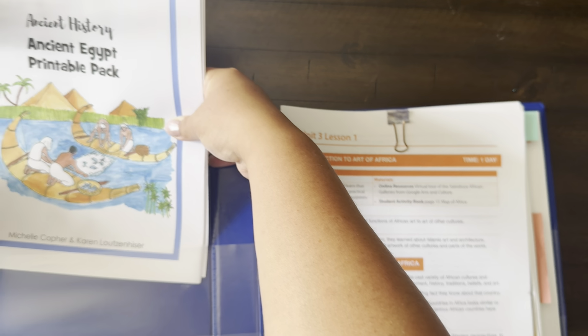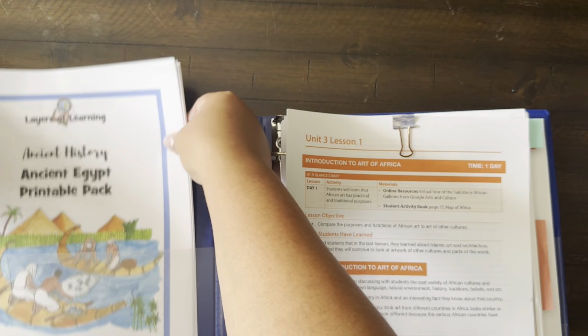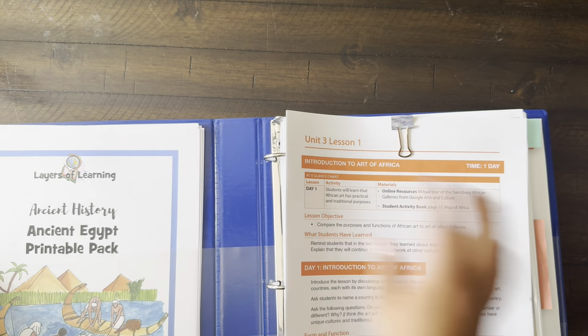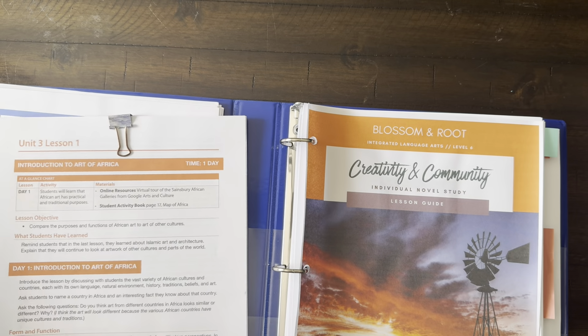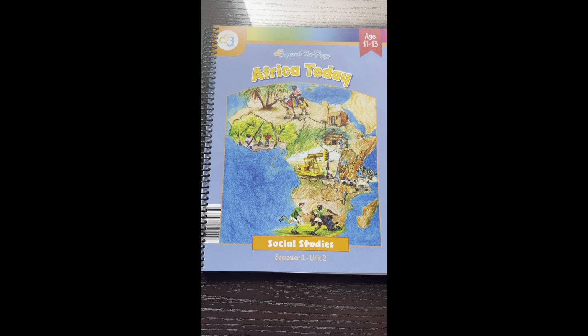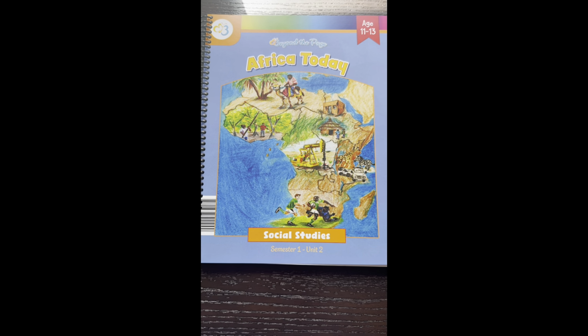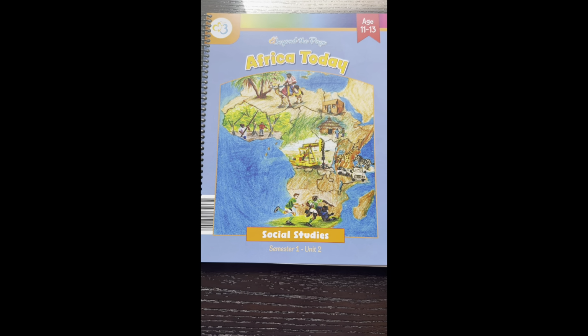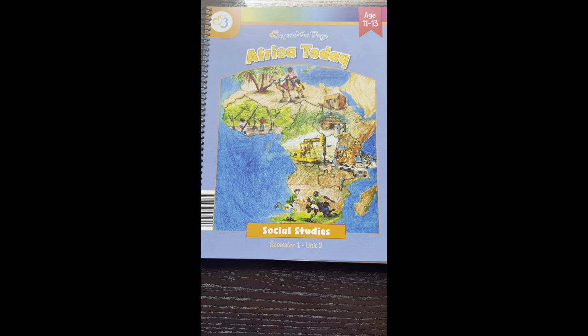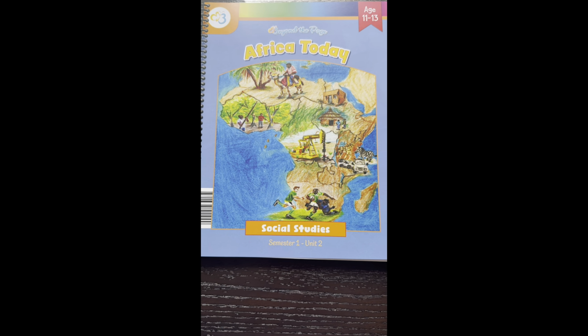I didn't know that, so that's fine because I already have my material for Egypt. But just in case you guys wanted to follow that schedule from Beyond the Page, they do have Egypt before this unit study. Okay, so with that being said, here's the flip through for Africa Today.